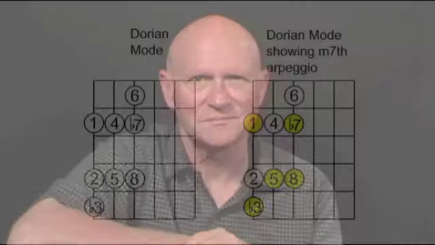But even if you haven't yet learned anything about modes at all, don't worry, following this lesson should be easy enough because I'm not going to assume any prior knowledge of the subject. For now, just think of modes as being a particular type of scale.